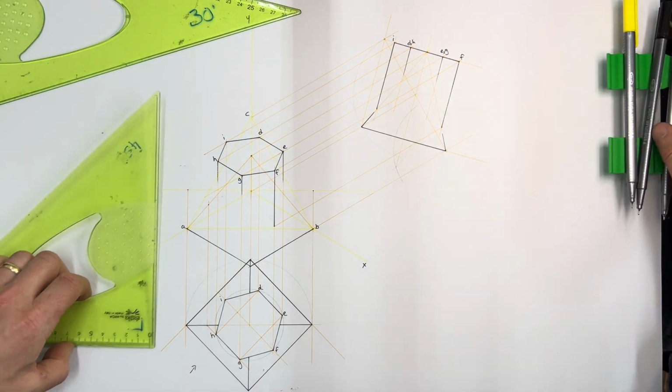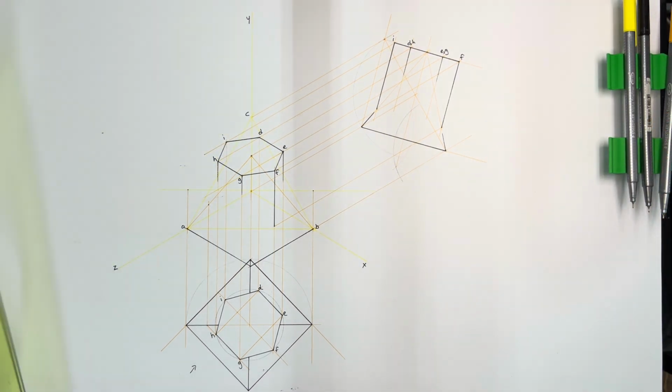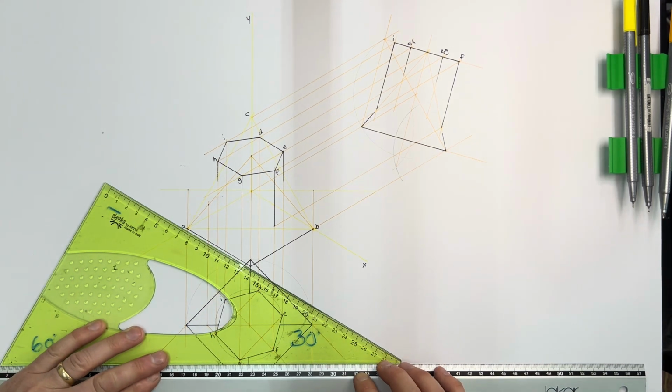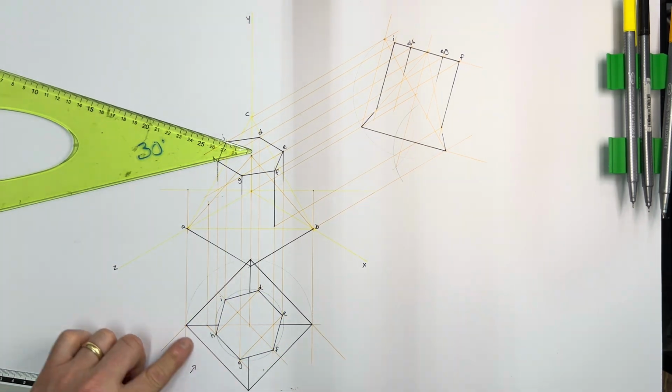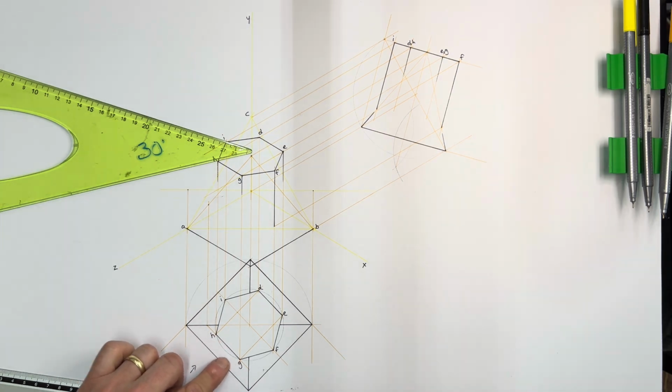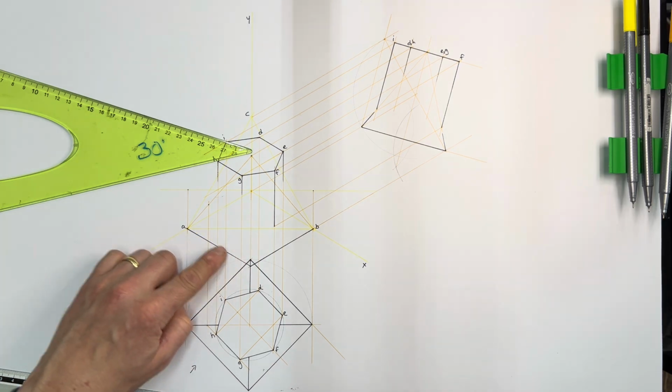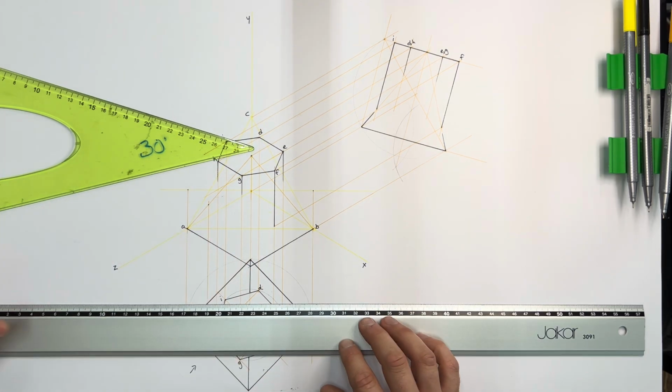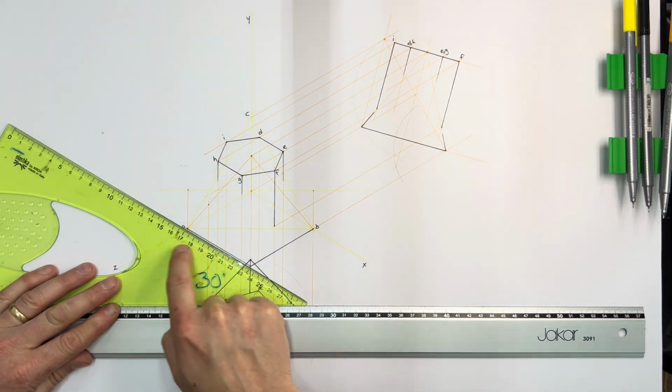And if you remember, the general rule is parallel lines are parallel in every view. So the baseline of my pyramid is parallel to that end point of that surface. So they're parallel in the plan. So therefore they're going to be parallel in this drawing here as well. So that's at a 30-degree angle.